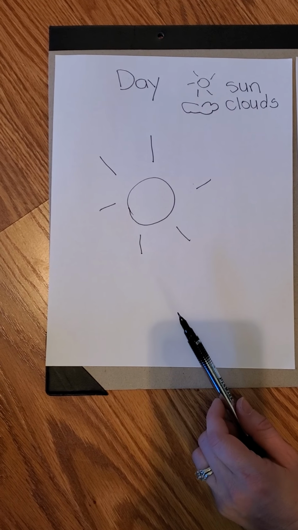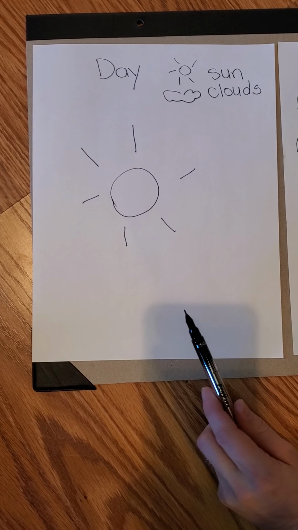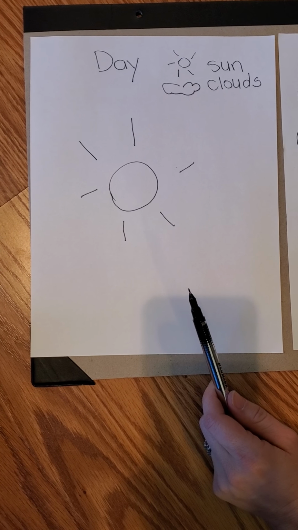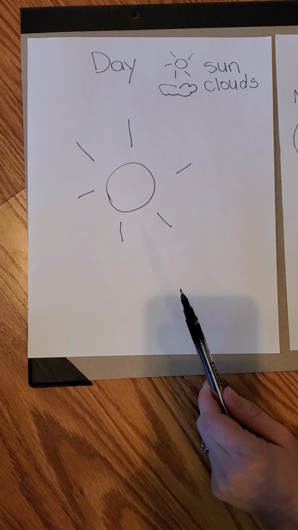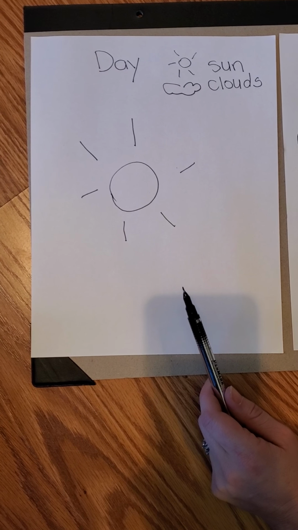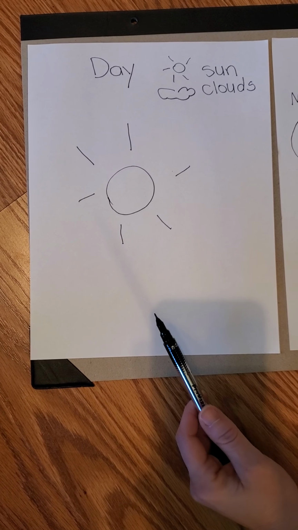Can you see the moon during the day? You might have said no, but guess what? If you look really, really close, you can sometimes see the moon during the day. So next time it's daytime, look around in the sky to see if you can spot the moon. Okay.